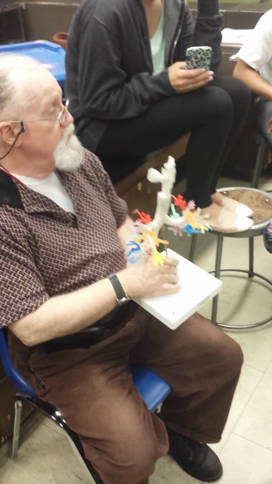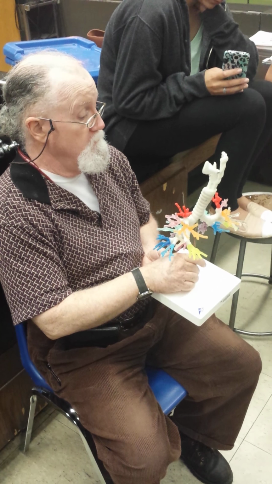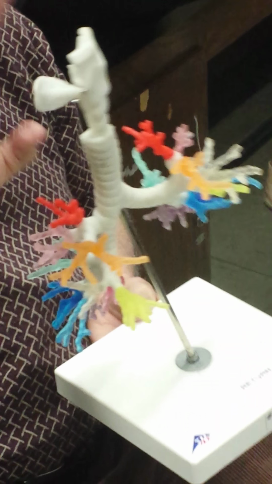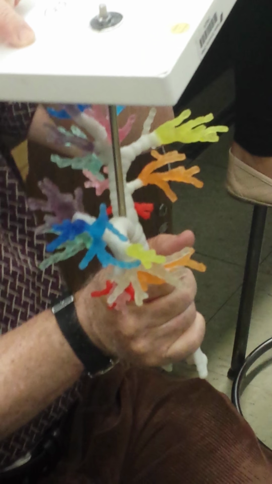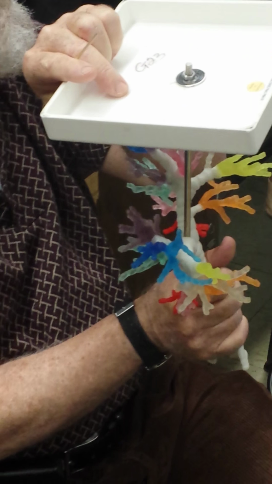This is something that's called the bronchial tree. Doesn't look like a tree. Yes, it does. Okay, all the branches of the tree.